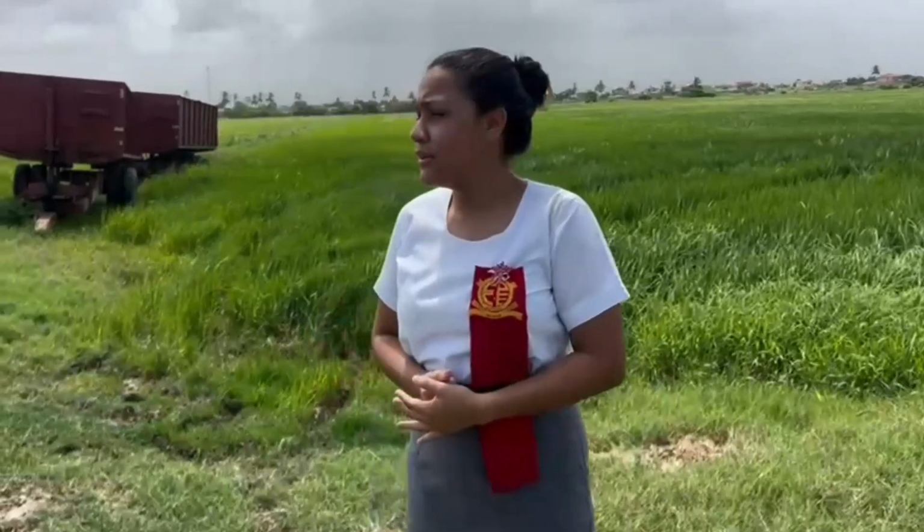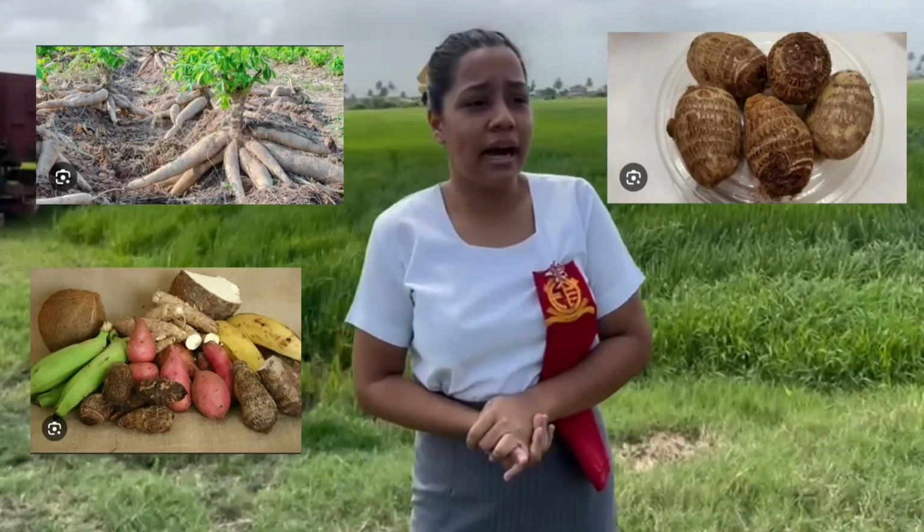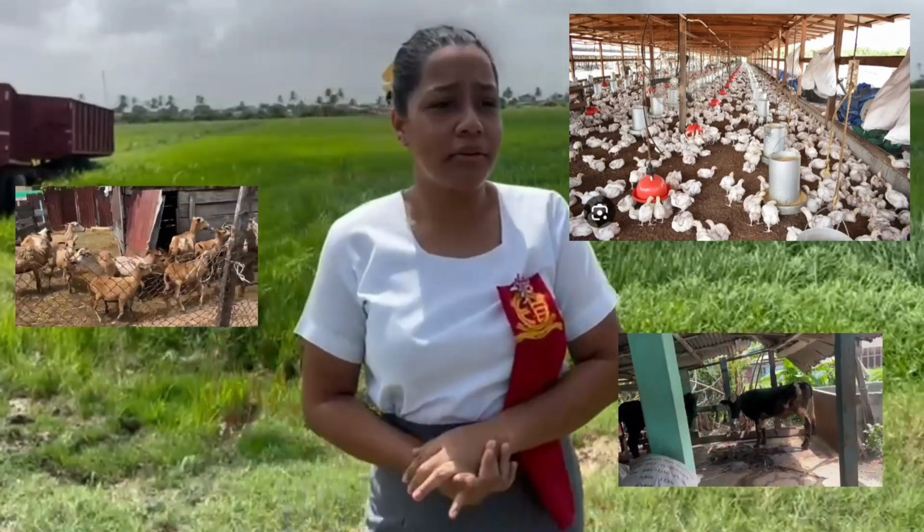To conclude, not only rice cultivation is being done on the low coastal plain. The low coastal plain has highly fertile soil, so we have sugarcane cultivation being done. We have provisions such as eddo, cassava, and so much more to add. Also, on the low coastal plain, we have poultry production being done, cattle rearing, and the list continues. So the low coastal plain has a lot of economic activity going on.